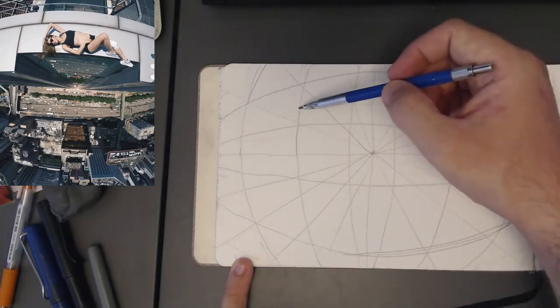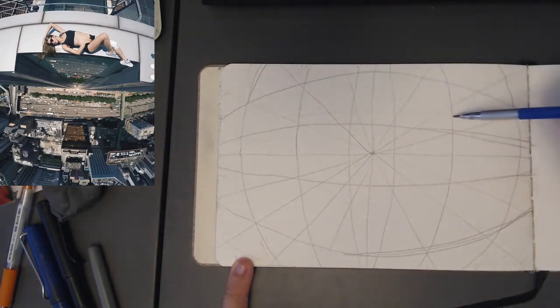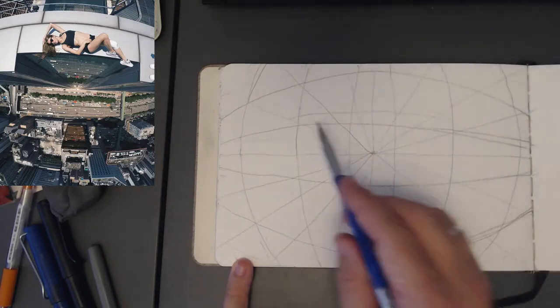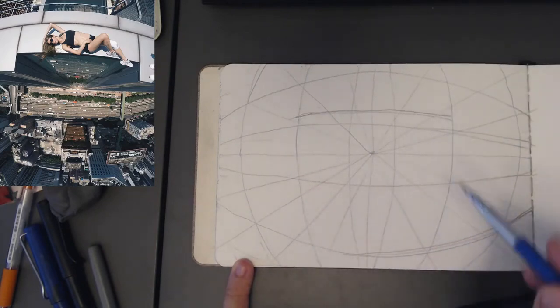Let's see. So now I start drawing this building with this lady on the rooftop. Yeah, so draw this rooftop.